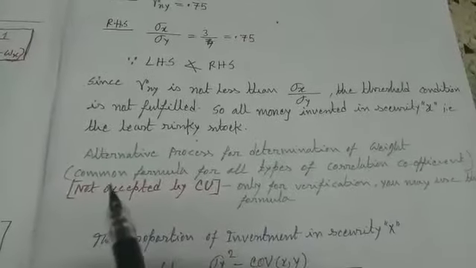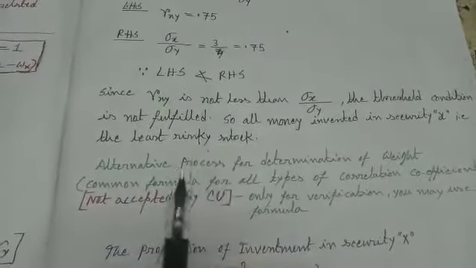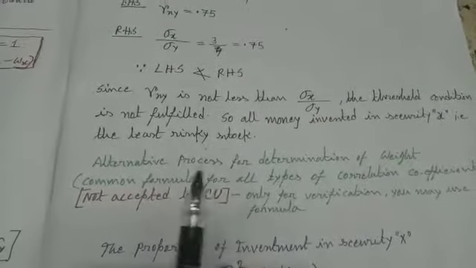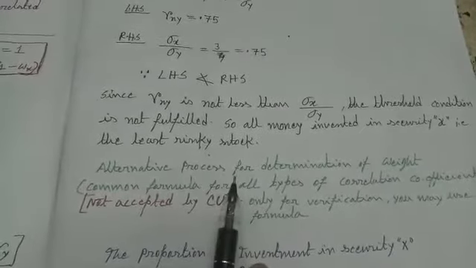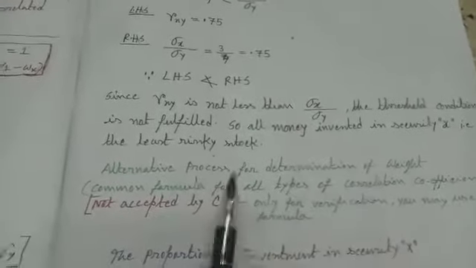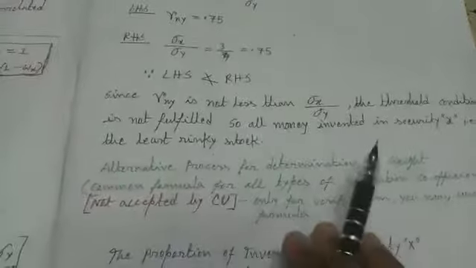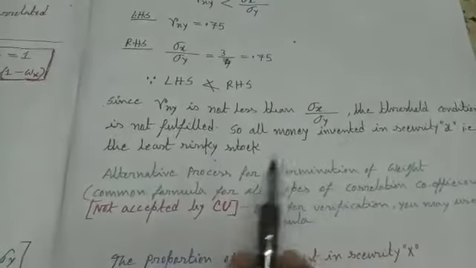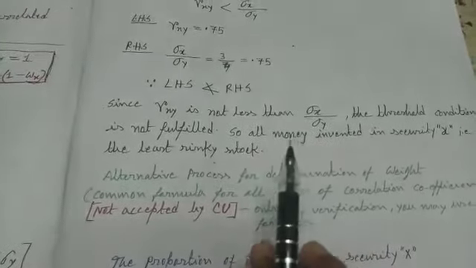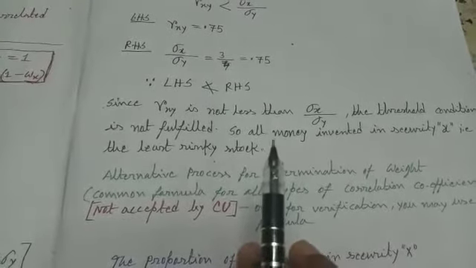Now there is another alternative process by which we can calculate the weight of security X and security Y in the different scenarios, in the different values of Rxy. But this process is to be done by applying a common formula for all Rxy.